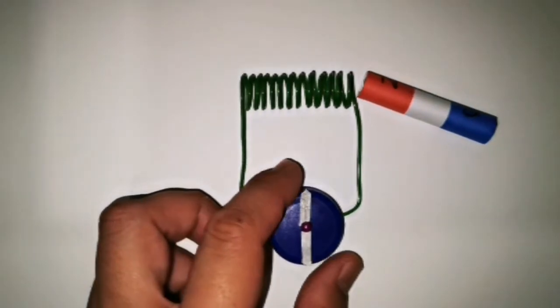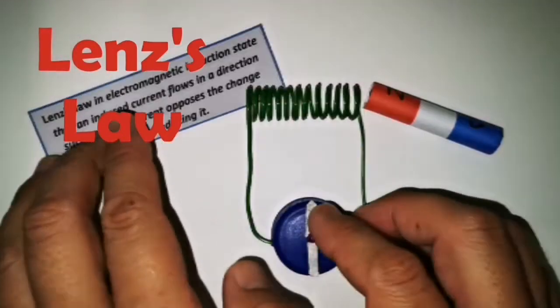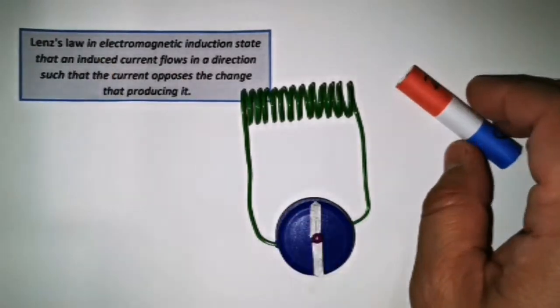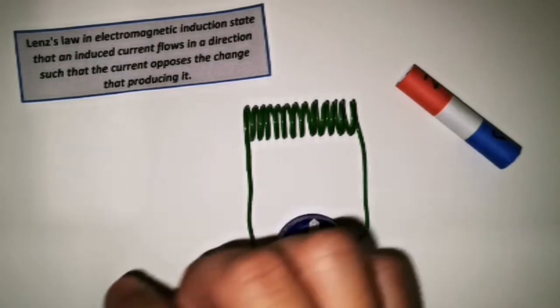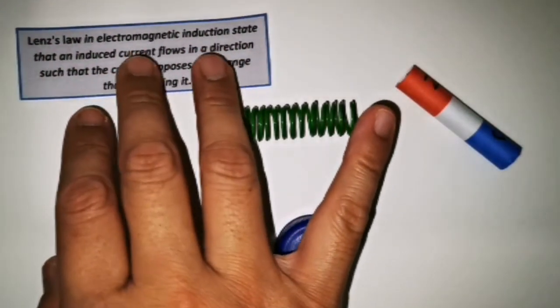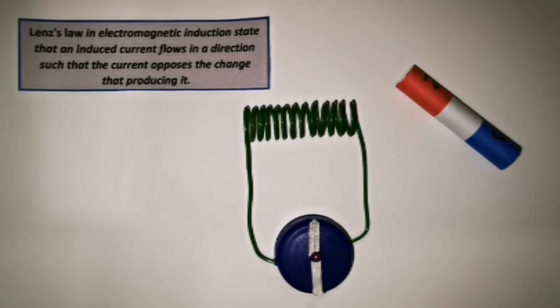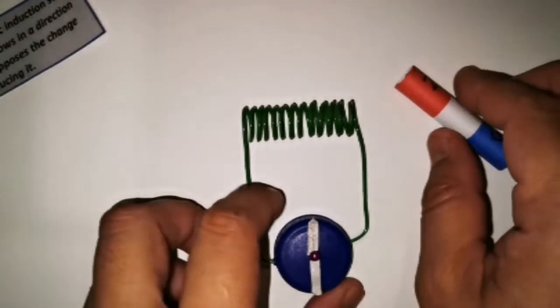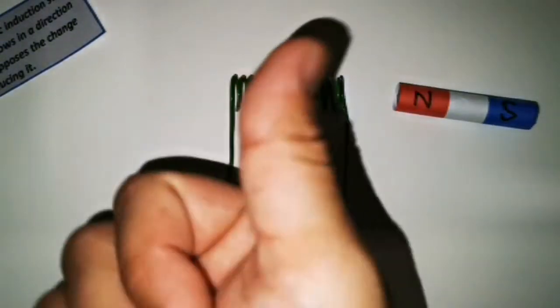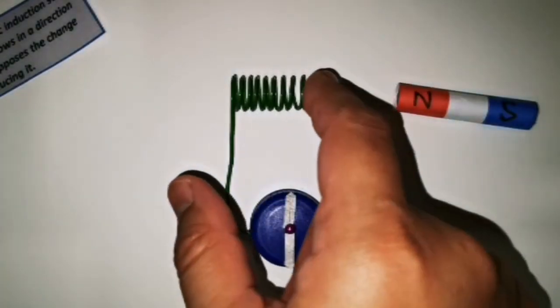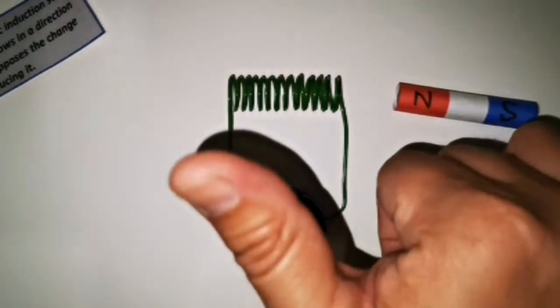Okay, so the second one is Lenz's law. It's also very important. Lenz's law in electromagnetic induction states that an induced current flows in a direction such that the current opposes the change that is producing it. So for this one, you need to use your right hand to determine the direction of the current and to determine the polarity of the solenoid. Is it north pole or south pole?